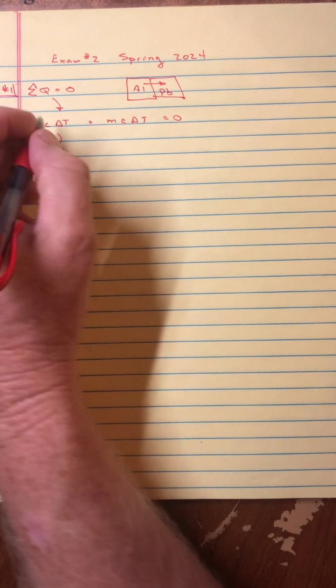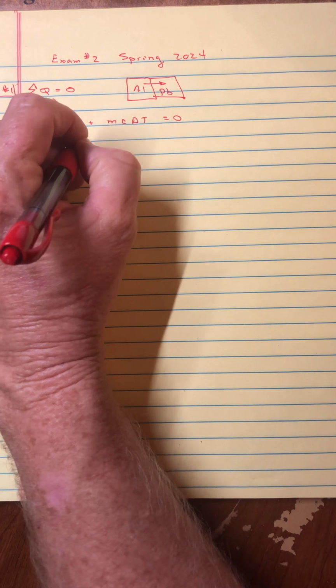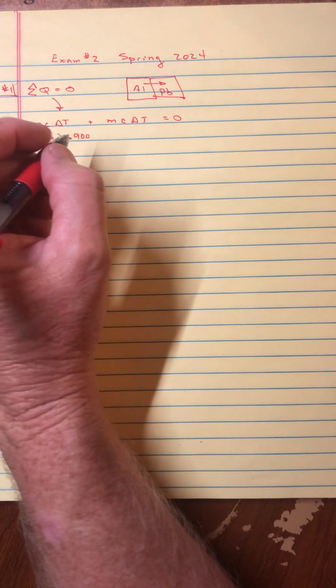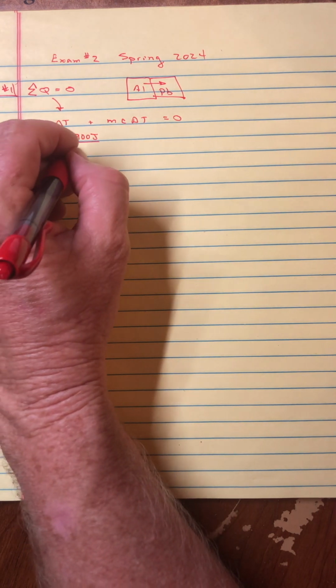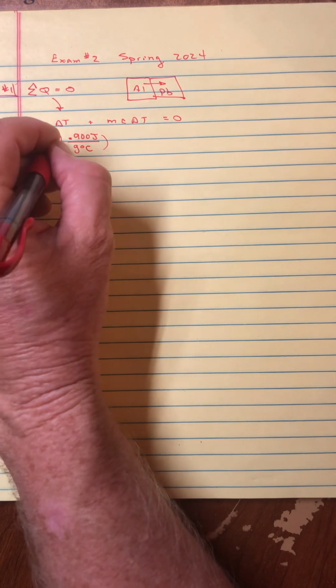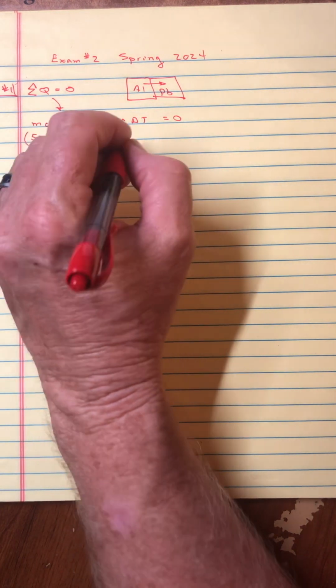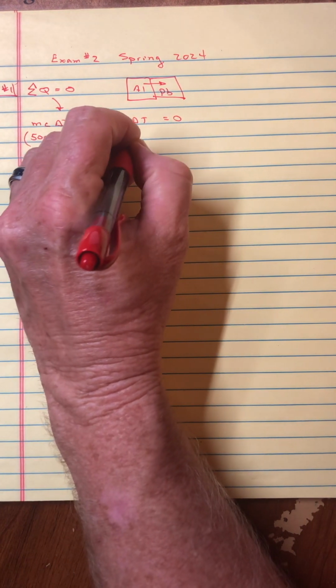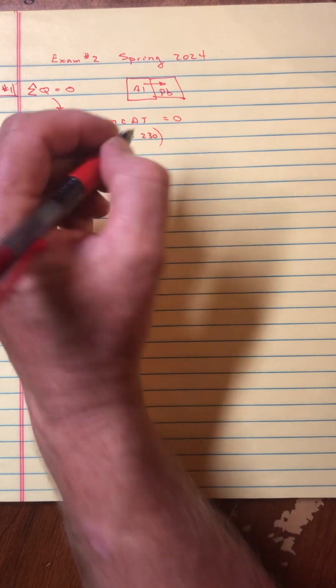And now we need to know the specific heats of aluminum. I'll just flip over to chapter 20 for that. 0.9 joules per gram for each degree Celsius it changes. And then the change in temperature of the aluminum would be final minus its initial, which is 230.